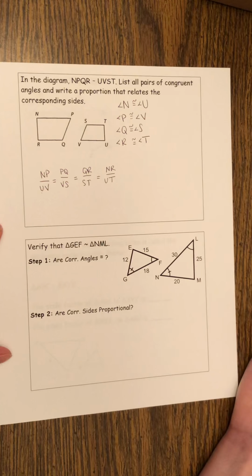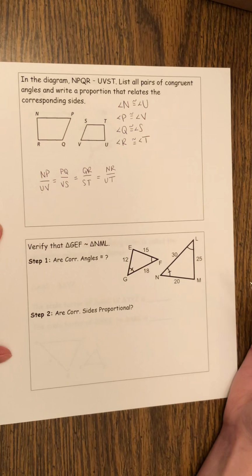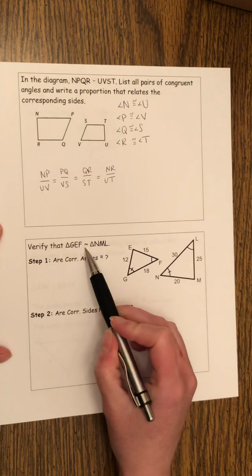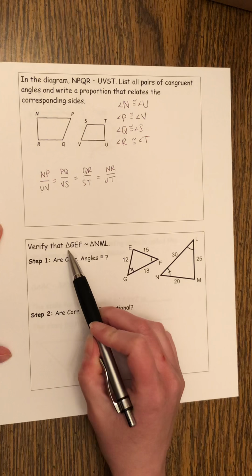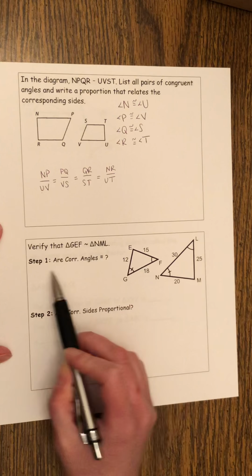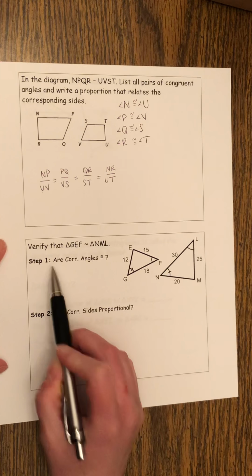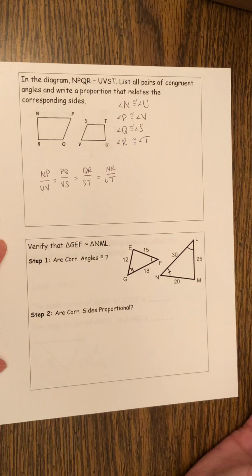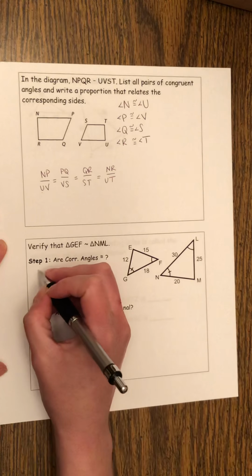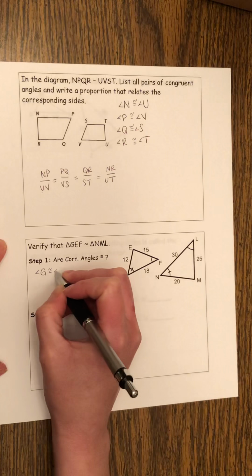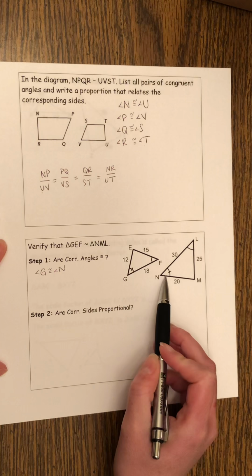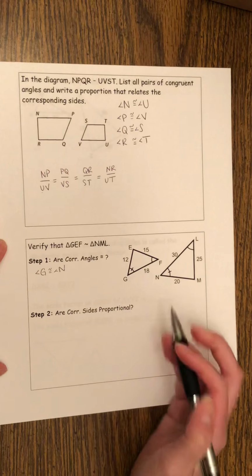For the example next, we are going to verify that we have similar triangles. So I want us to verify that triangle GEF is similar to triangle NML. So the first step is to figure out if all of the corresponding angles are congruent. So if I look at the diagram, I know that angle G is congruent to angle N because they both have the same arc with a tick mark on it.